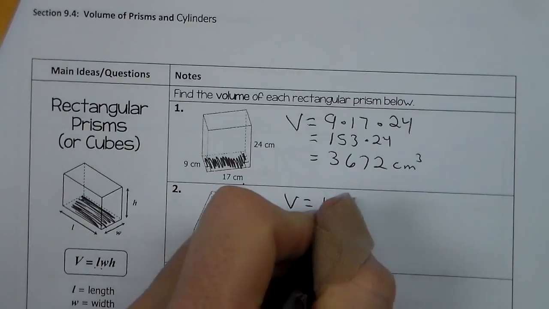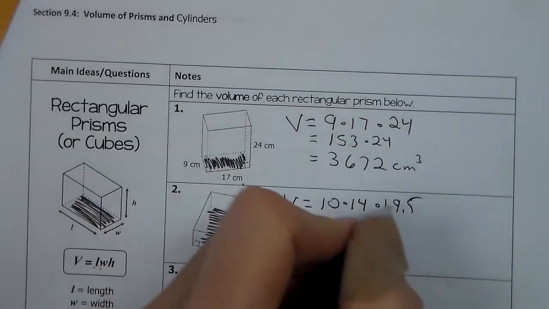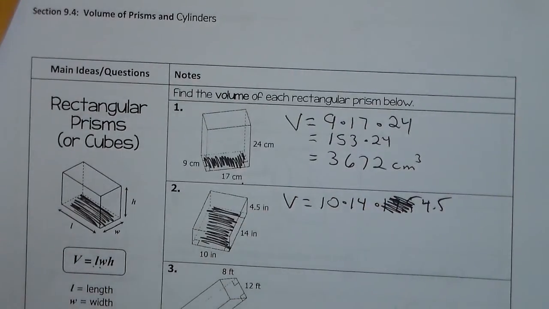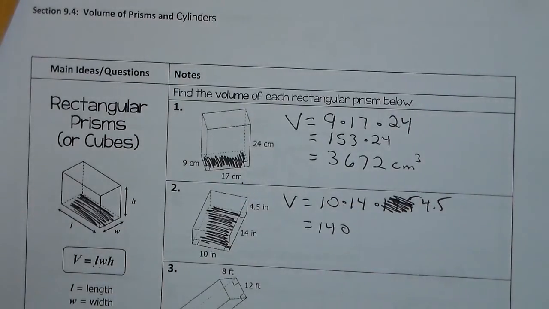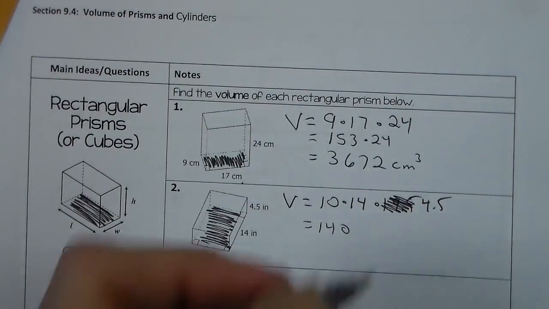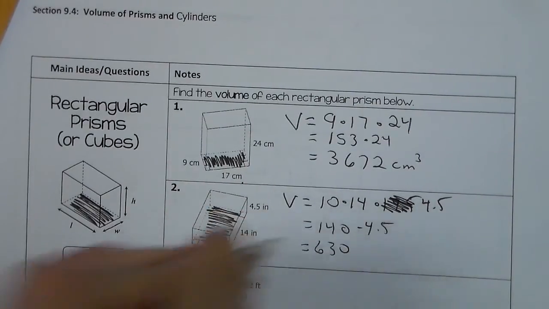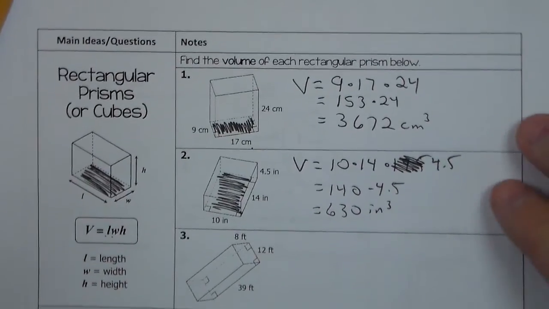So we're going to go 10 times 14 times 4.5. So 10 times 14 is 140. We multiply 140 then by 4.5, and we get 630 inches cubed. Now, that's if we have a rectangular prism.